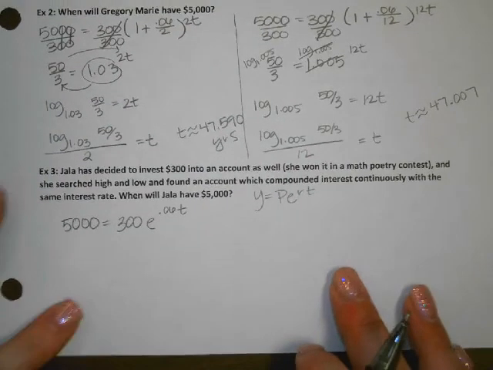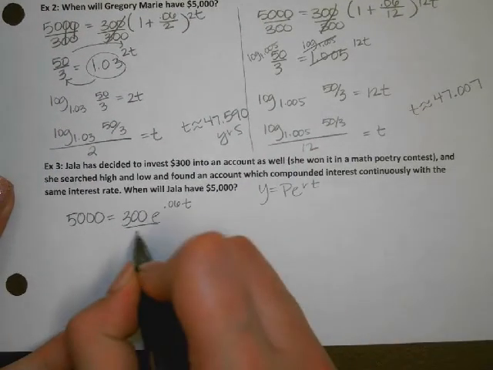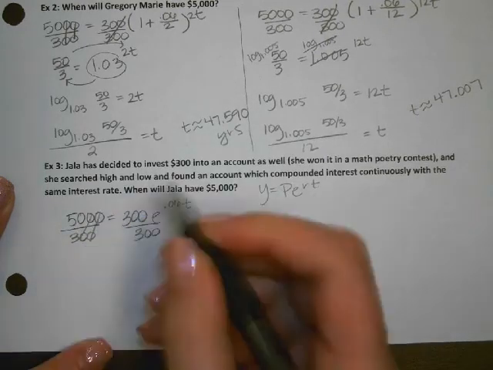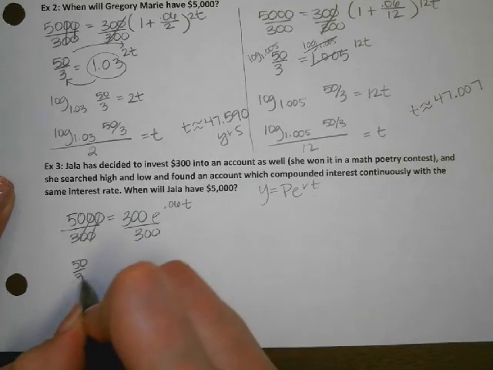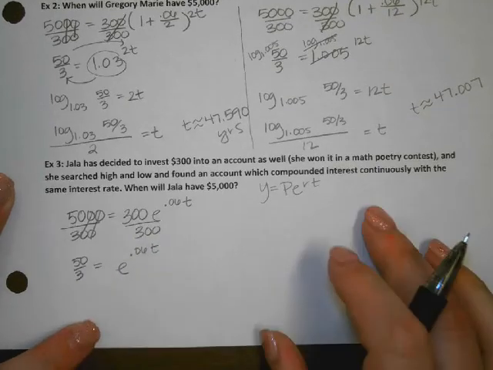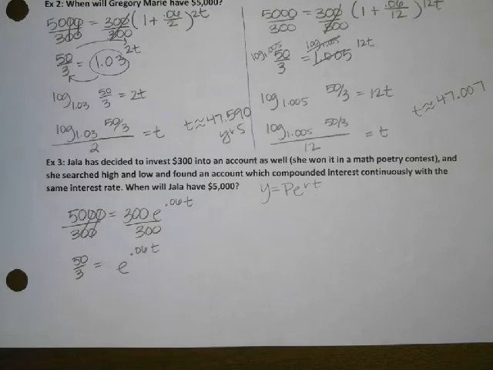So just like before, we're going to divide by 300. So 50 thirds equals e to the 0.06t, and you can Tootsie Roll this and turn it into log form if you want, or you can log each side. I'm going to go ahead and log each side.